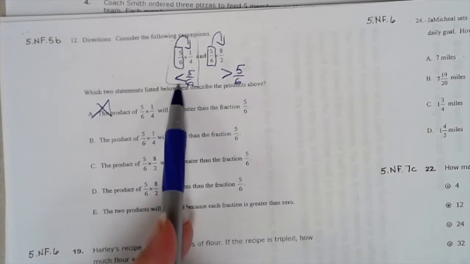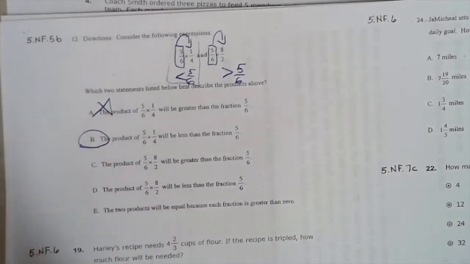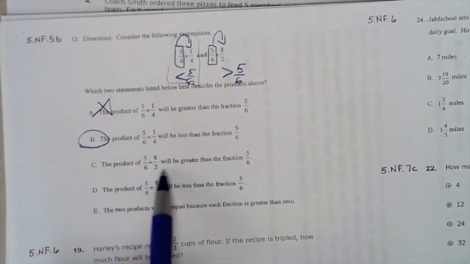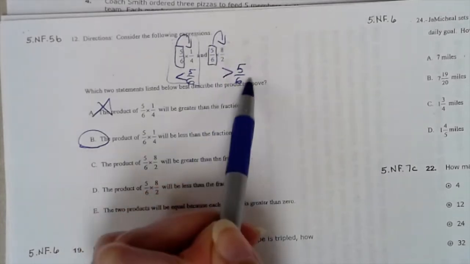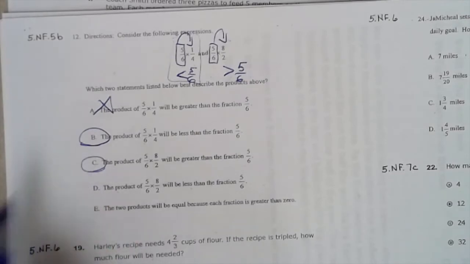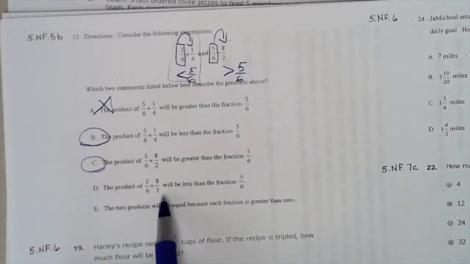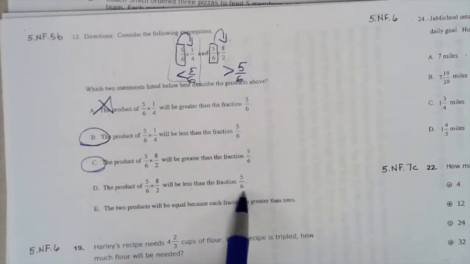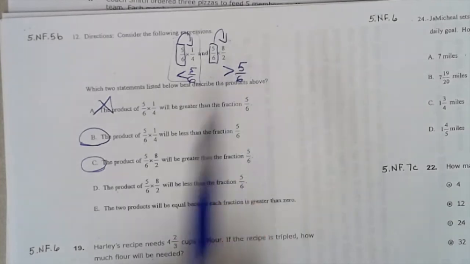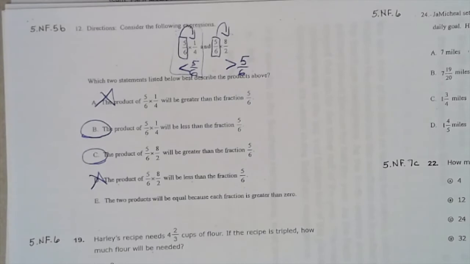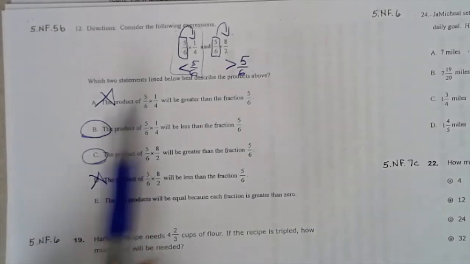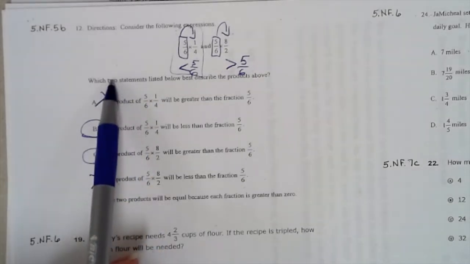Yes, it is. The product of 5/6 and 8/2 will be greater than the fraction 5/6. Is that what I have here? Yes, it is. The product of 5/6 and 8/2 will be less than the fraction 5/6. Is that what I have? No. And finally, the two products will be equal because each fraction is greater than 0. No, the two products are not going to be equal, and we have 2 of our statements already chosen.